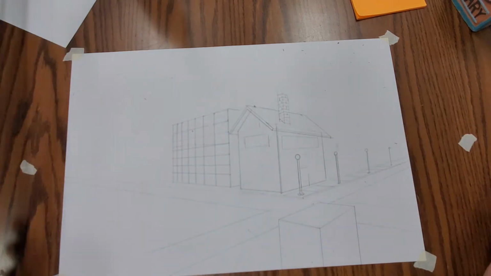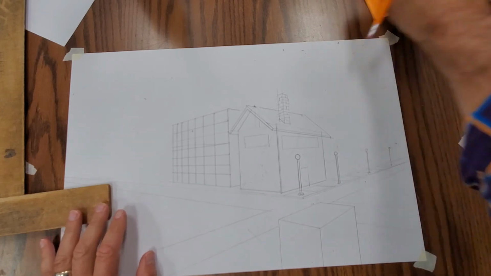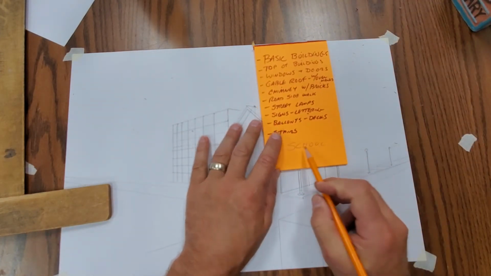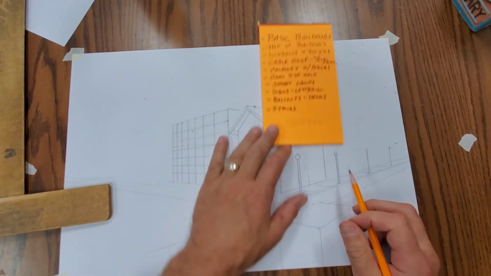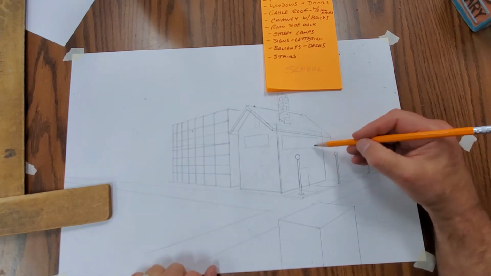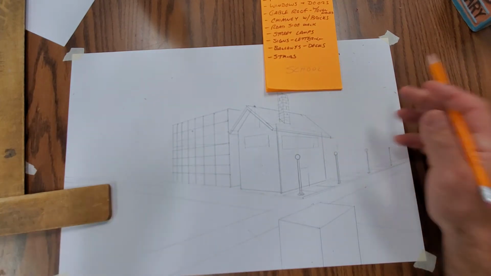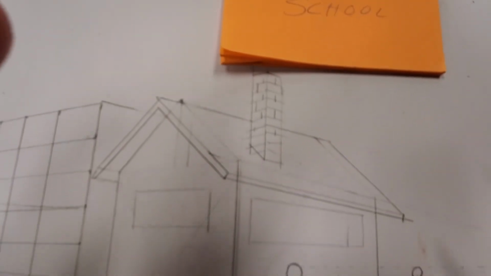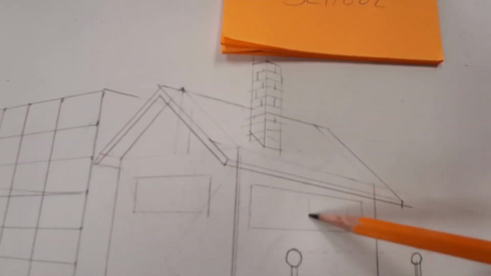Let's take the word school, okay? So school, S-C-H-O-O-L. School has 6 letters. That means that I need 6 boxes here to put my letters in. So I'm just gonna eyeball it. I'm just gonna try drawing these boxes and really quickly, I'm just gonna guess. So I know that this is kind of the middle.